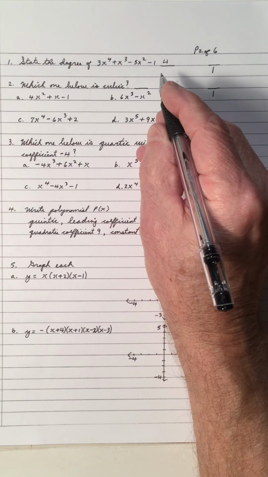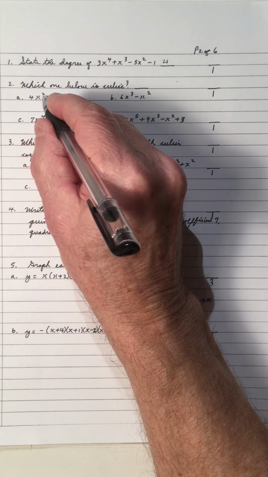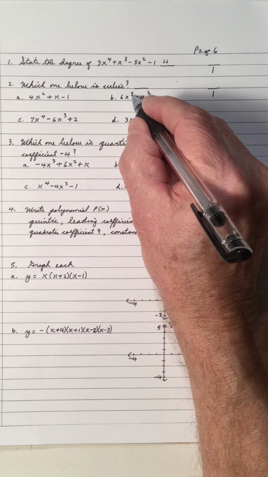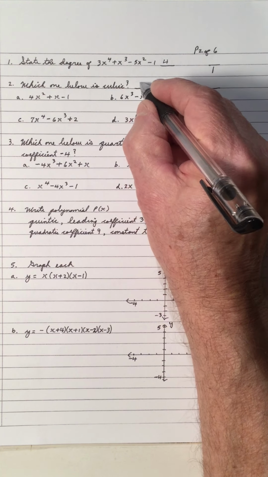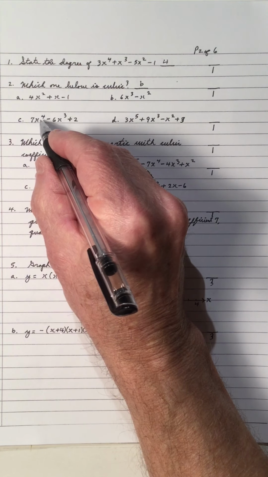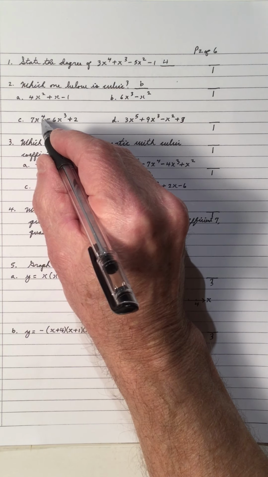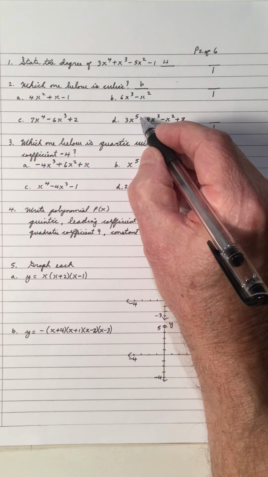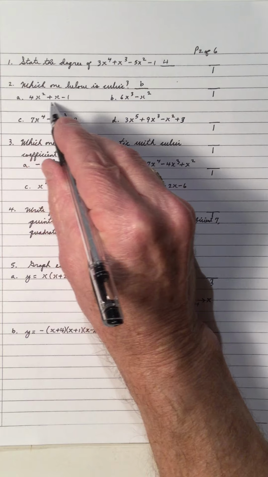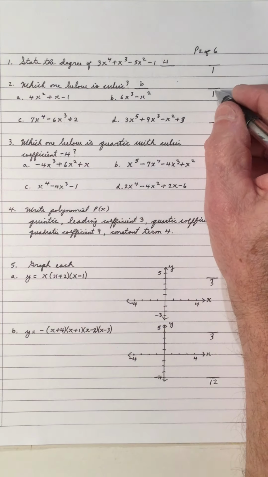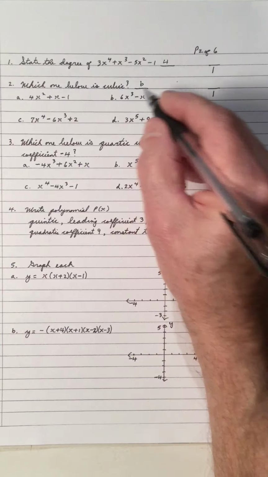Which one is cubic? Cubic has degree 3, so that's the highest. Here is a 2, quadratic. Here is a 3, so it's cubic, so B is the answer, unless there's more. Right here, the highest power is 4, so that's a quartic. This is a 5, a quintic. And again, notice they're in descending order, the highest to the lowest. Give yourself a mark if you have B.